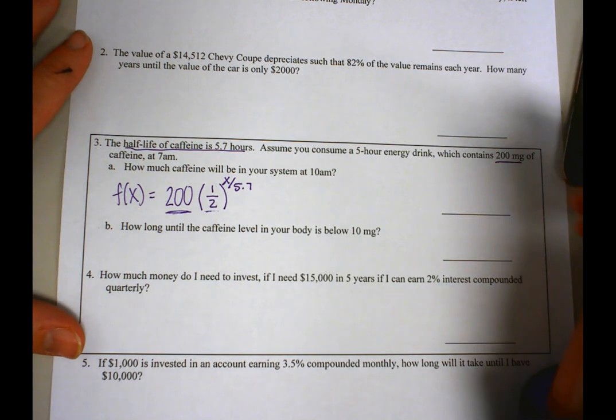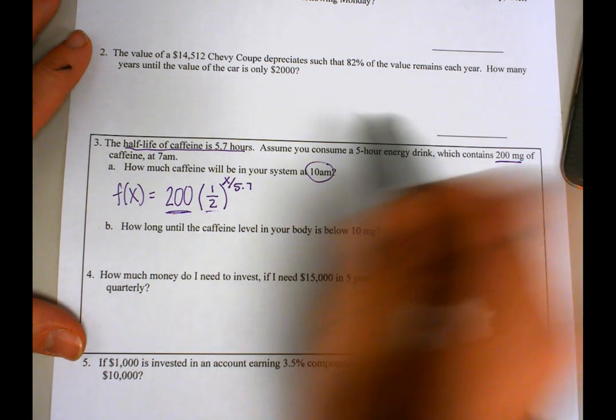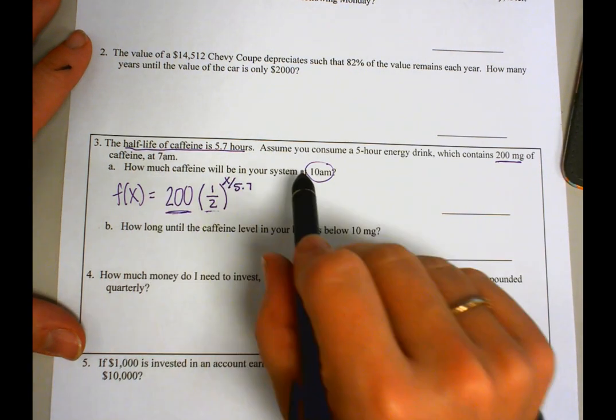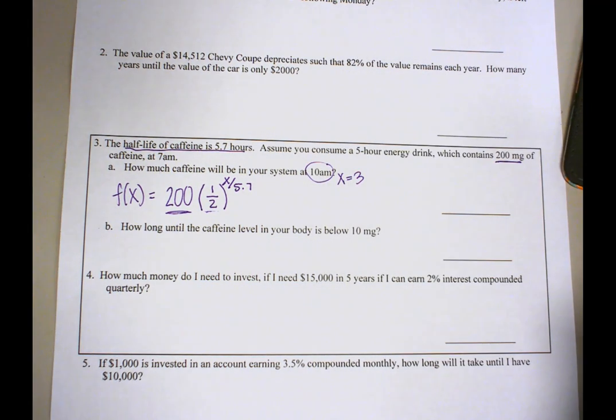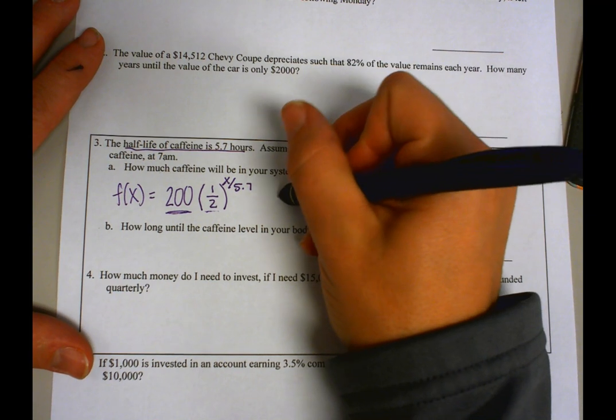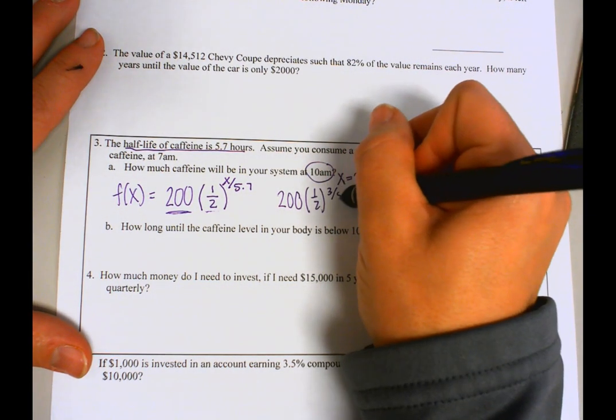So it says how much caffeine will be in your system at 10 a.m. So if at 7 a.m. is when we started, 10 a.m. means that x is 3, or x represents 3 hours. So that means that x value, right, we're going to do 200 times 1/2 to the 3 divided by 5.7.